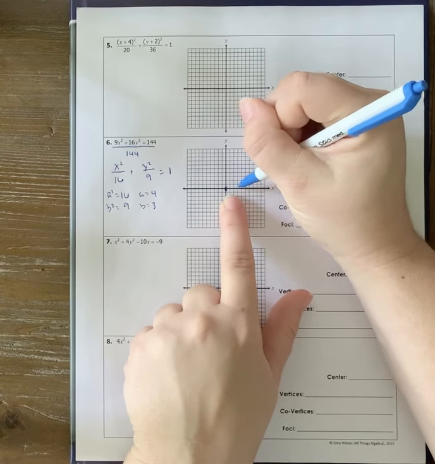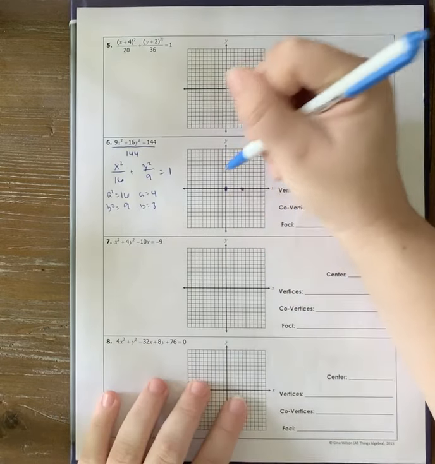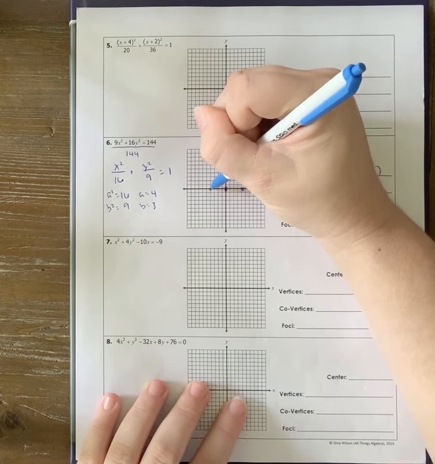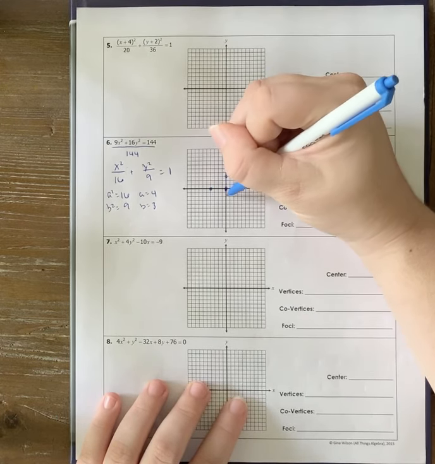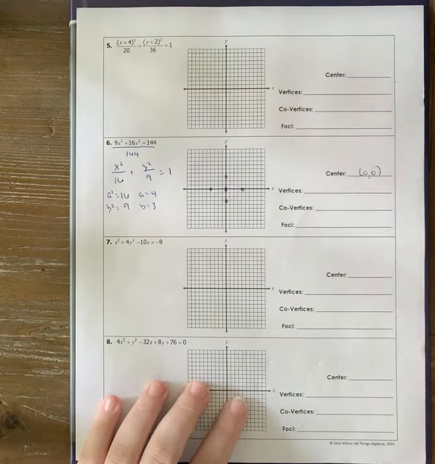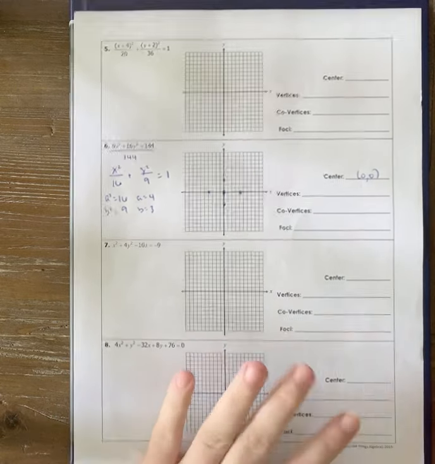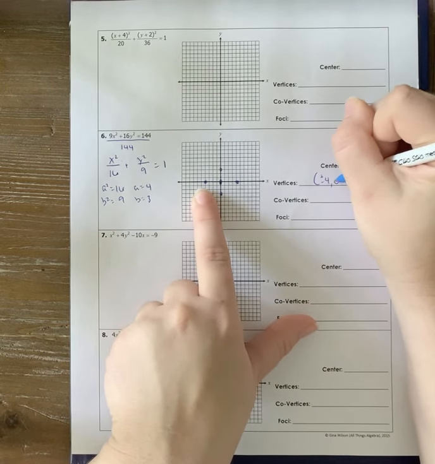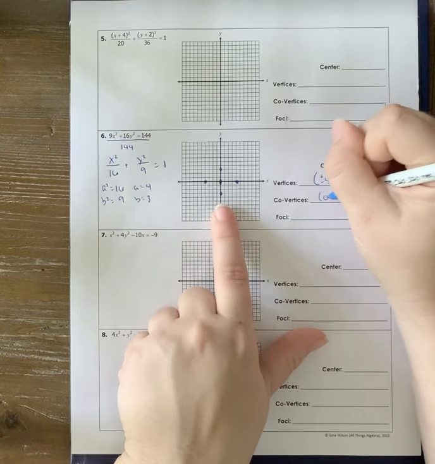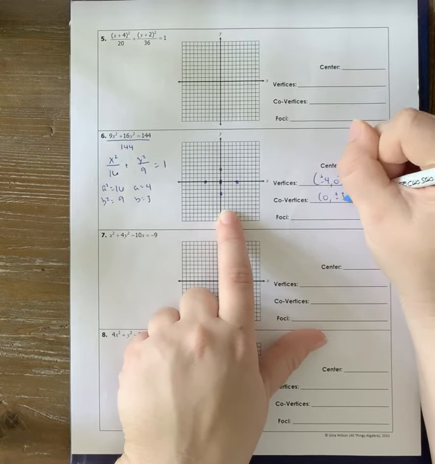So we have 1, 2, 3, 4. 1, 2, 3, 4. And then we have 1, 2, 3. 1, 2, 3. Okay, so our vertices are going to be this one right here, so plus or minus 4, 0. Our co-vertices are going to be 0, plus or minus 3.